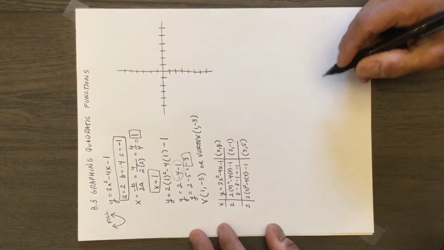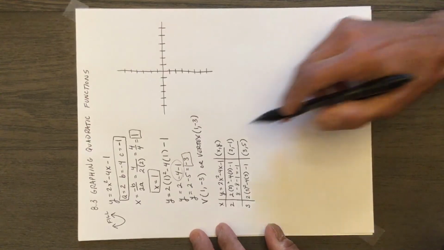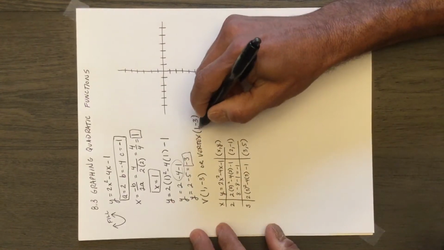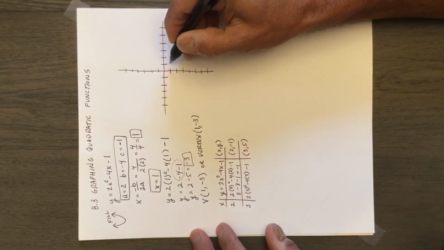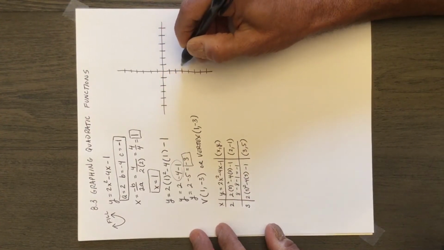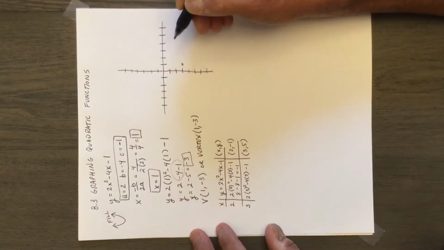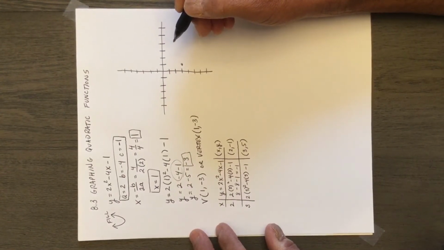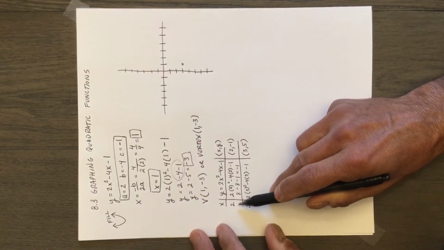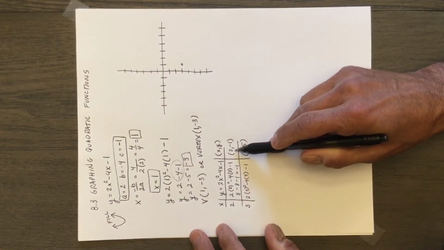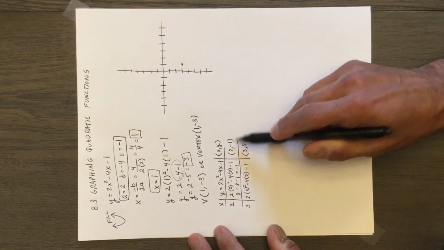Okay, the first thing you should probably graph is the vertex. Okay, the vertex is 1, negative 3. So if I go 1 to the right and I go down 3, 1, 2, 3, there's my vertex. Okay. Now, the next number we chose is we chose a 2. And when we put a 2 into the problem, negative 1 came out.